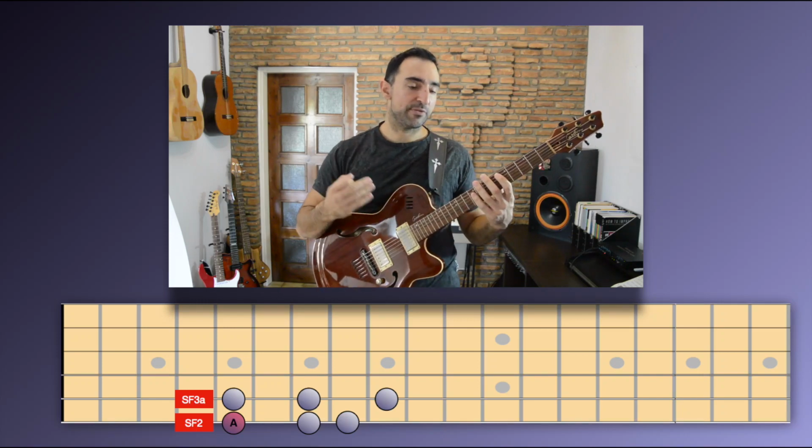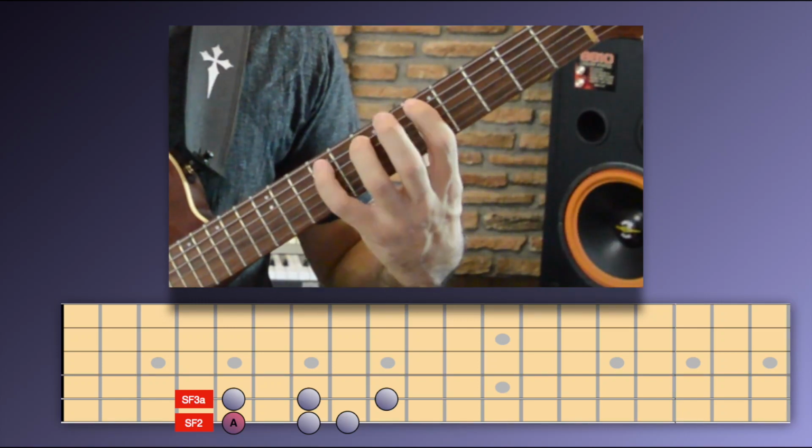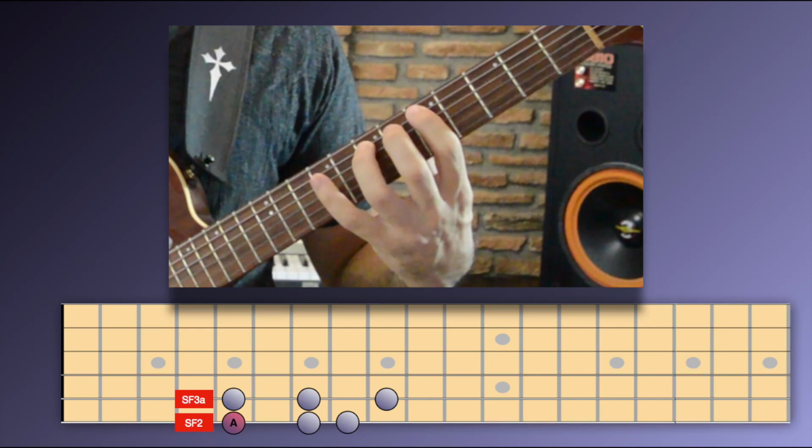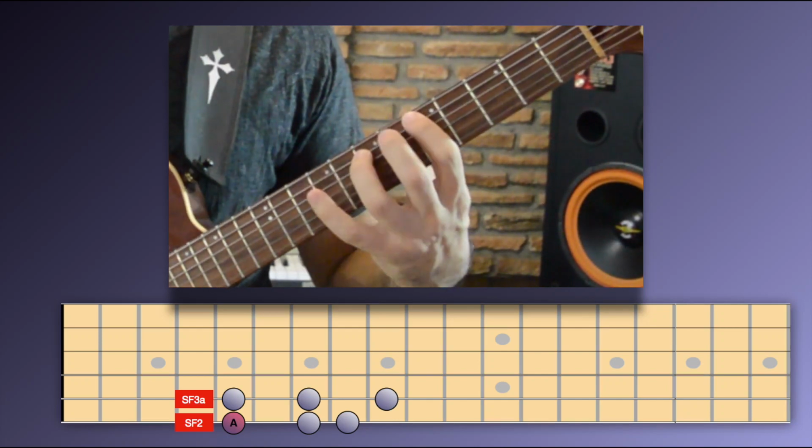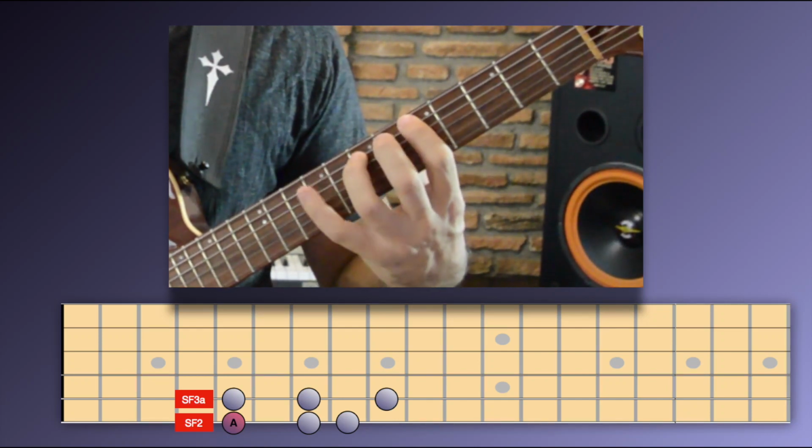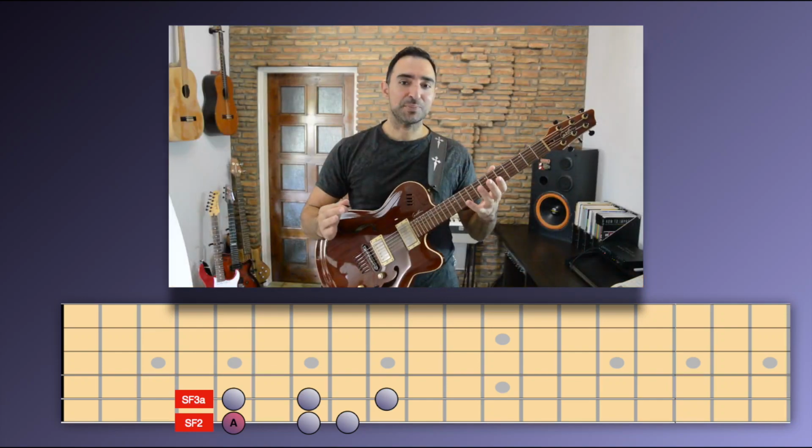And others 1, 3, 4. Both options have their benefits, so use whatever you want. What's important is that now you can go to any A and play 6 notes.